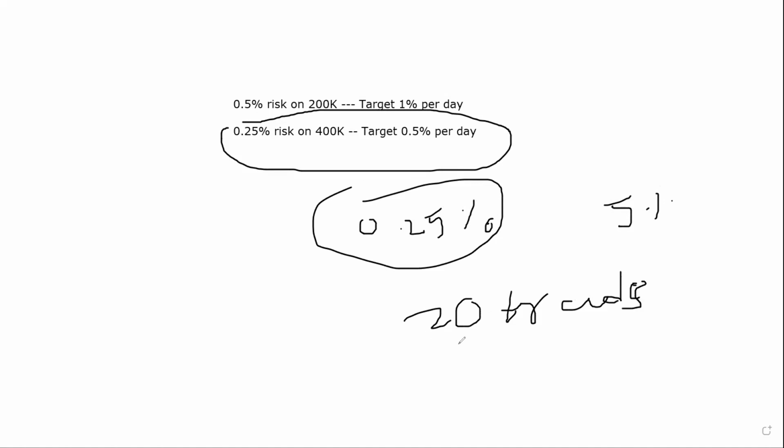Only a bad trader will lose 20 trades in a row. If you are losing every other trade, it means you are not good at trading. You should go and just learn trading instead of just trying for profits.